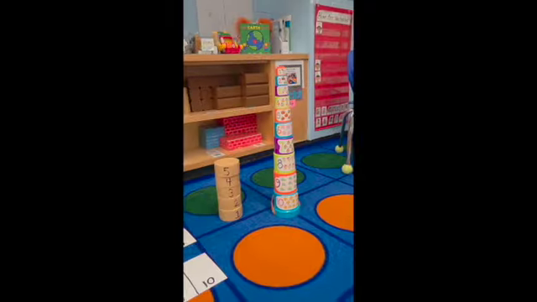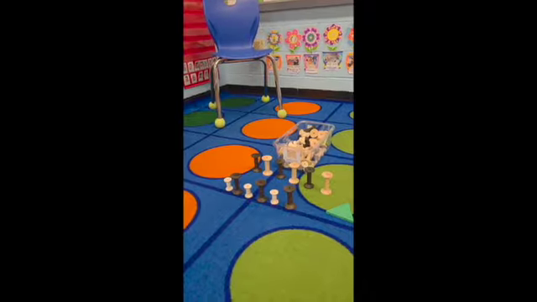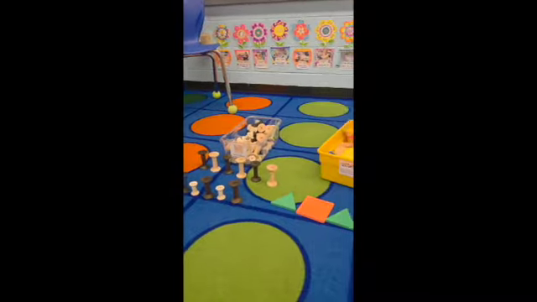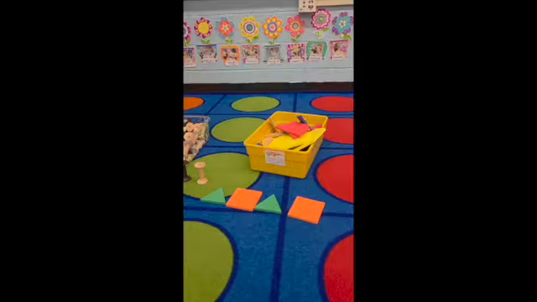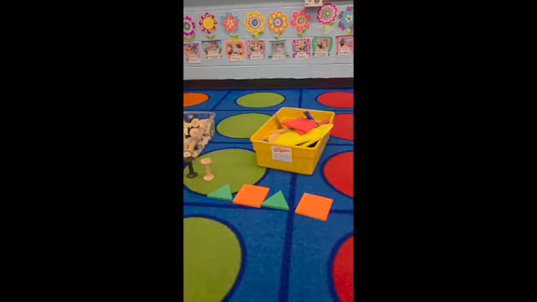Now let's take a look for patterns. I have some inexpensive wooden spools of different sizes and different colors. The kids love to make patterns and to sort these. They also love to add them to their structures. For patterns, I also have these large foam pattern blocks where the kids can make their patterns and pictures as well.